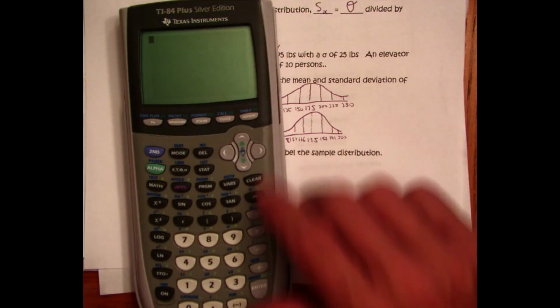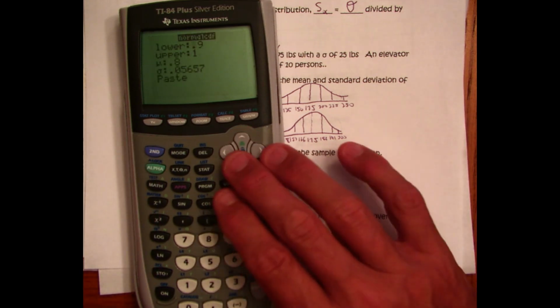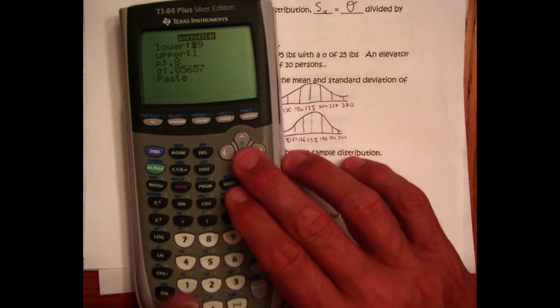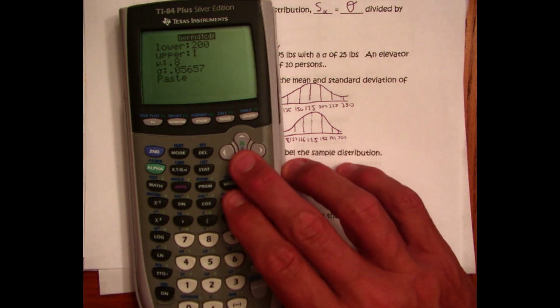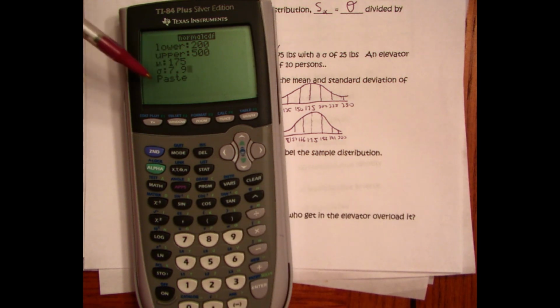But we just go to our normal model, and our lower bound is going to be 200, and we'll go up to some number above 200. Our mu is 175 and our standard deviation is 7.9. Now you might be saying, well, Mr. O'Neill, this uses mu and sigma.